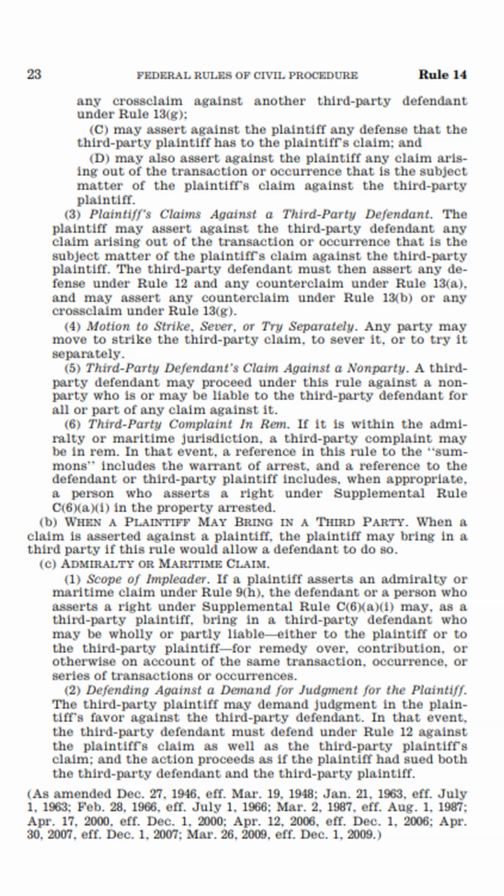C. may assert against the plaintiff any defense that the third-party plaintiff has to the plaintiff's claim, and D. may also assert against the plaintiff any claim arising out of the transaction or occurrence that is the subject matter of the plaintiff's claim against the third-party plaintiff.